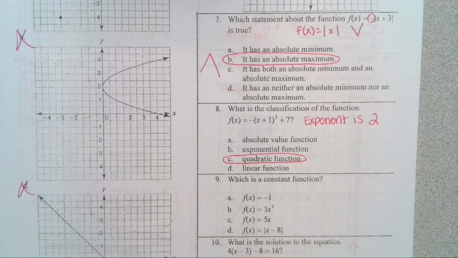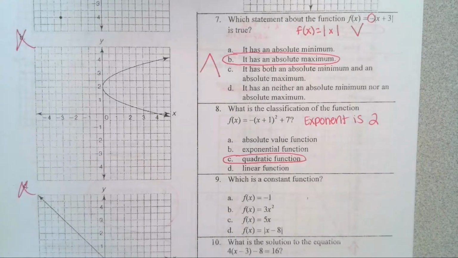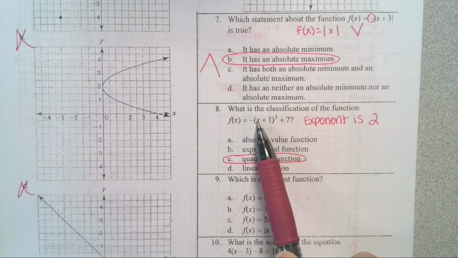Yes, for a quadratic, the exponent will always be 2. If the exponent is a different number, it is no longer a quadratic, it's a different type of function. So if there is an exponent with a 2, it's always quadratic. If the variable has an exponent of 2. So, see, the squared will apply to the x. So that's why. Summer?